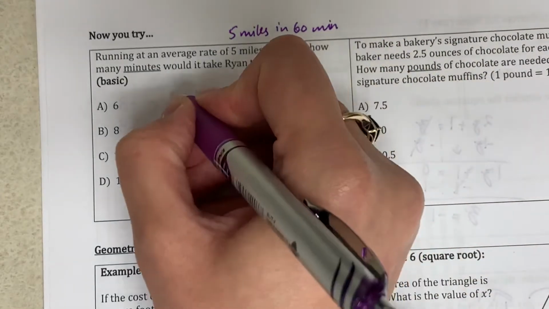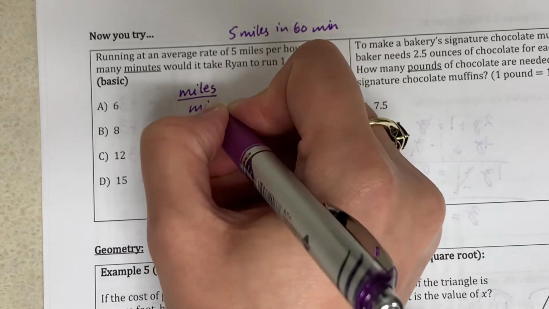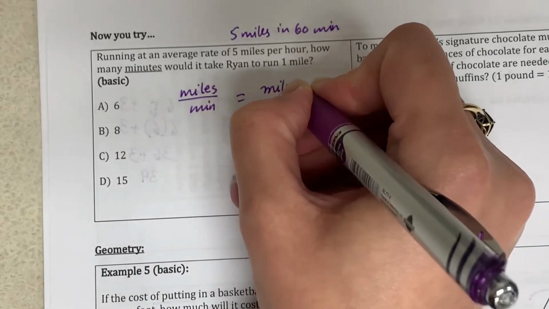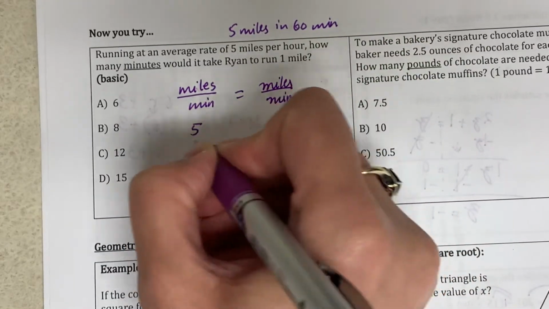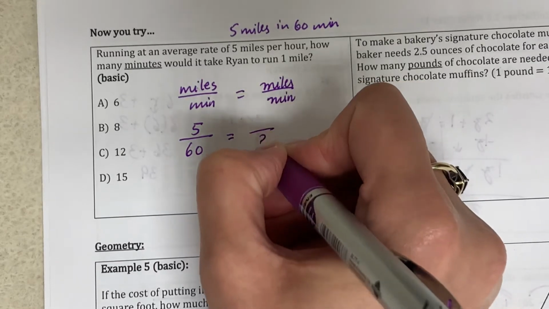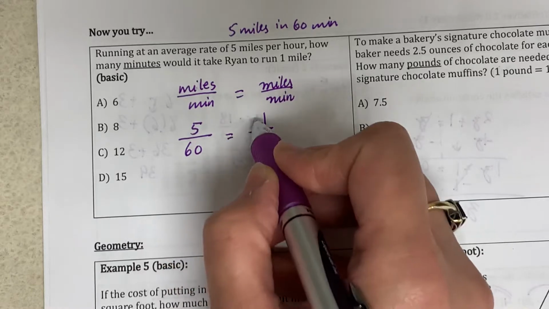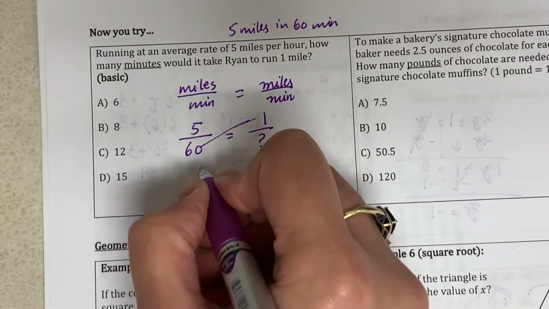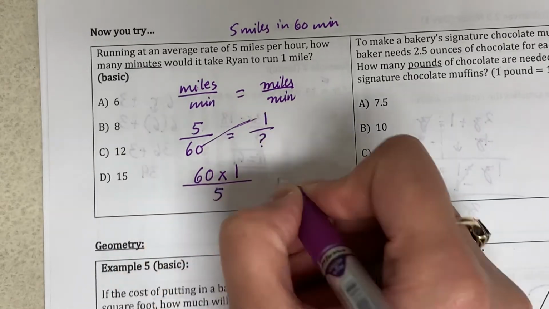So again, it should be miles over minutes equal miles over minutes. He's doing 5 miles in 60 minutes. How many minutes would it take to run 1 mile? So you multiply across and divide by this. So 60 multiplied by 1 divided by 5.